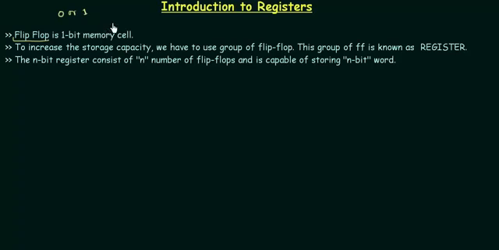And if we can store 0 or 1, we can definitely store 1 0 1 1, and I will call it multi-bit data because there are 4 bits involved. So this is our prime aim in the registers. We have to design something that will store more than 1 bit. To increase the storage capacity, or I can say that increasing number of bits, we have to use group of flip-flops. This group of flip-flops is known as register.